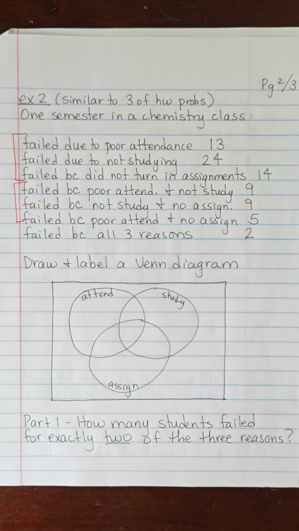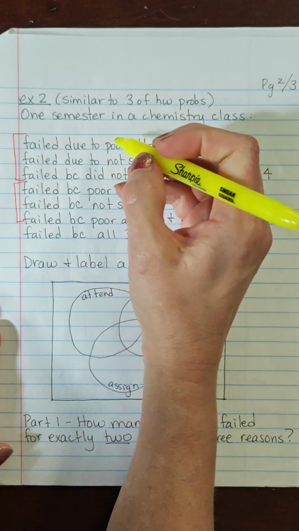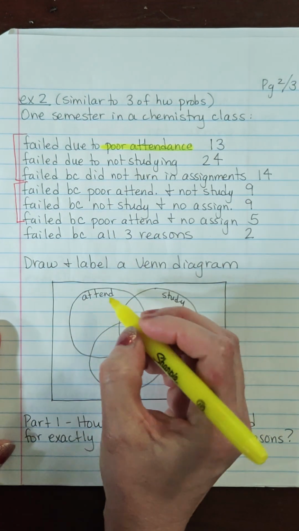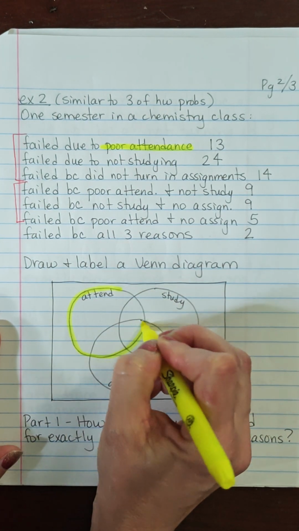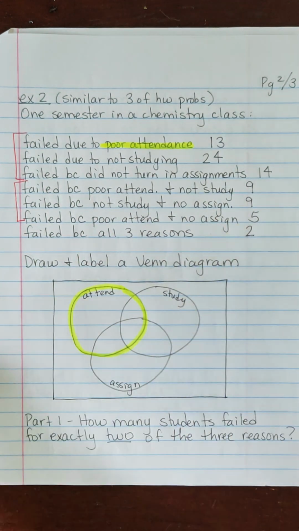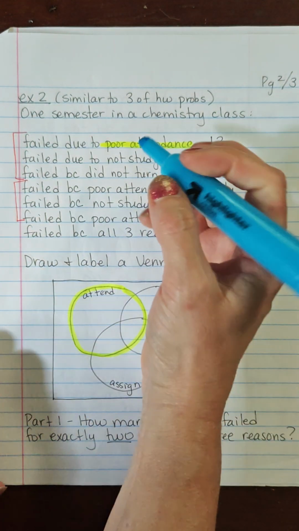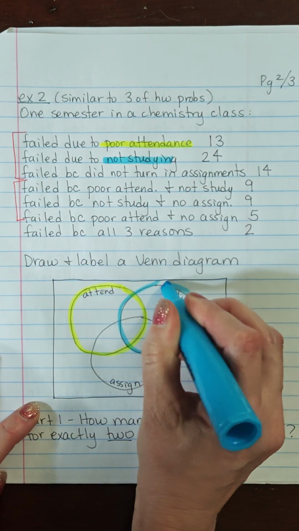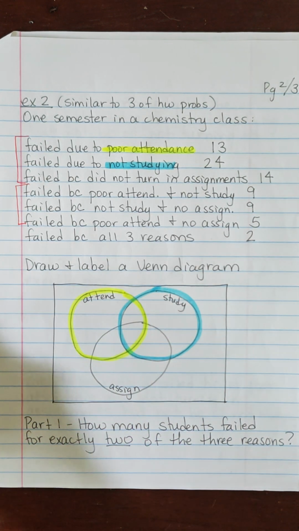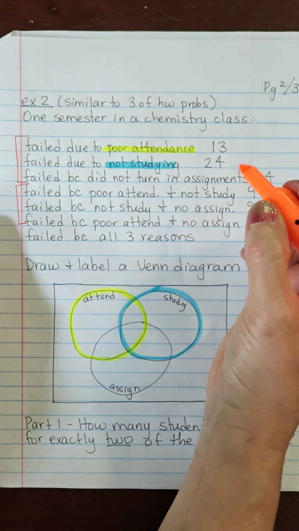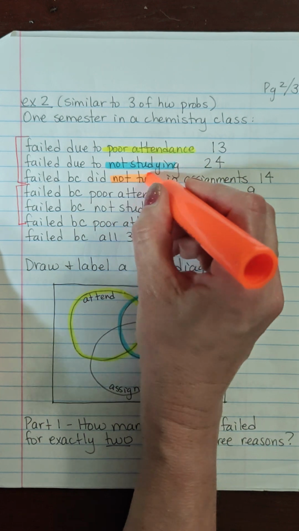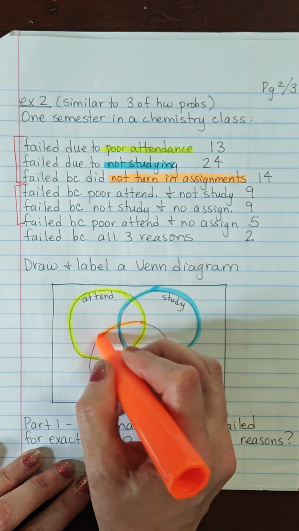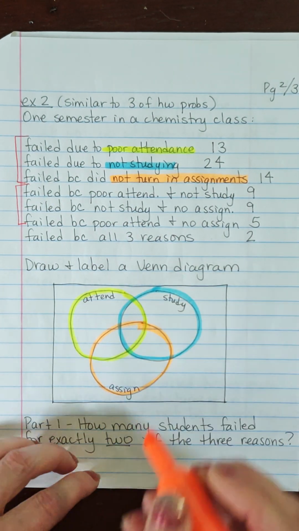I'm going to surprise you here, shockingly. We're going to color code this stuff, okay? So let's go ahead. We're going to say that poor attendance is going to be the yellow circle. And I just called it attendance, I just abbreviated it. And then not studying is going to be the blue circle. I just put study. And then the not turning in assignments, I just put assign. That's going to be the orange circle.